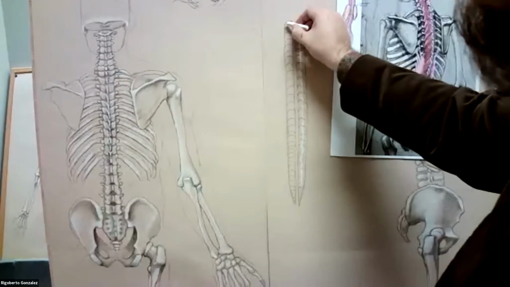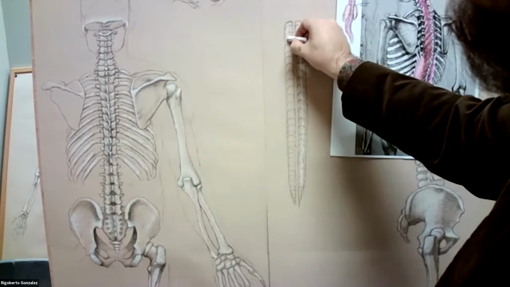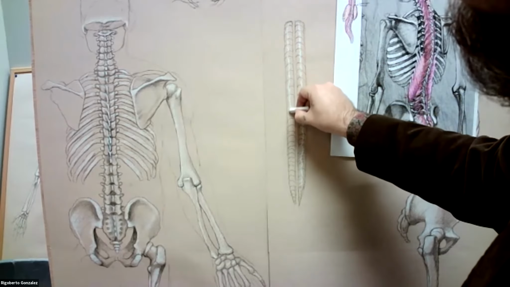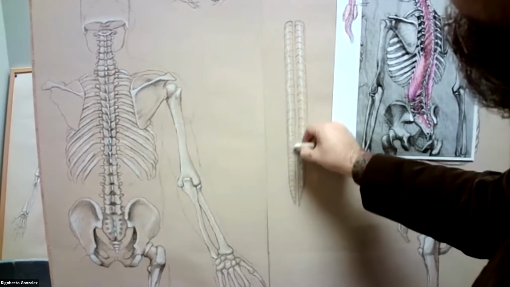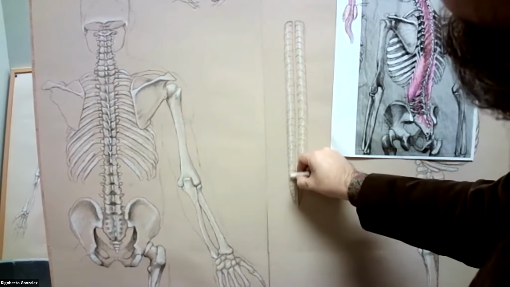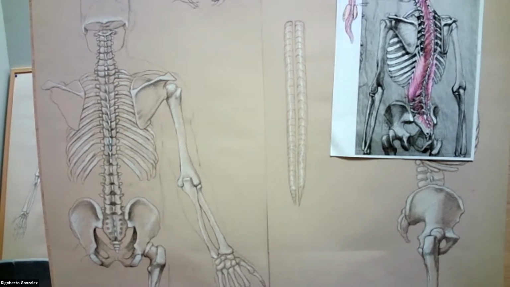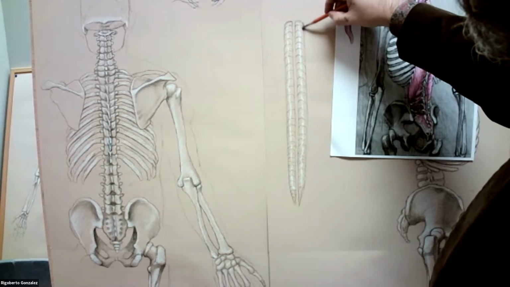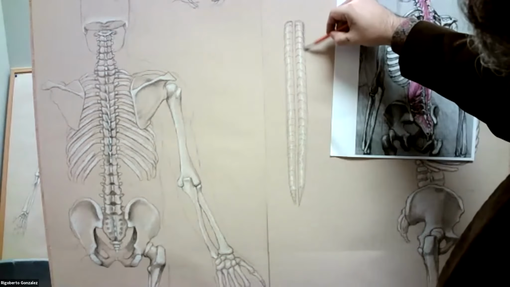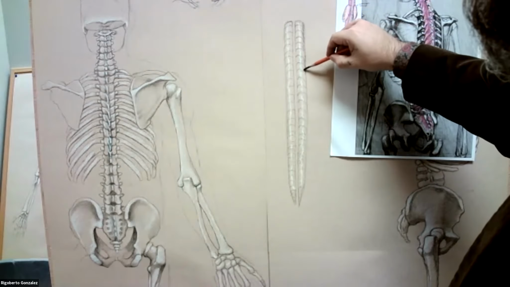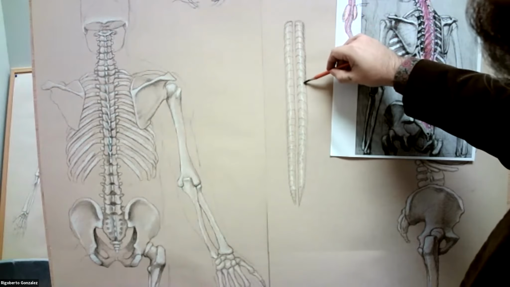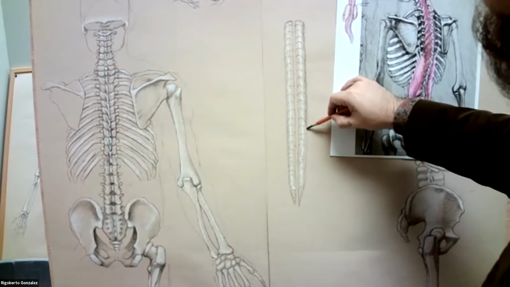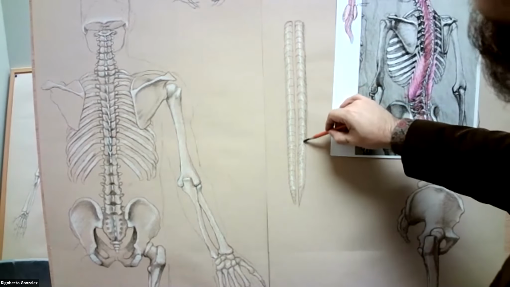And that gives it a little bit of a highlight. And I'm going to give it some quick shading here to keep emphasizing. So these are the erectors of the spine. The major muscle that gives it form, like I said, is called the multifidus.